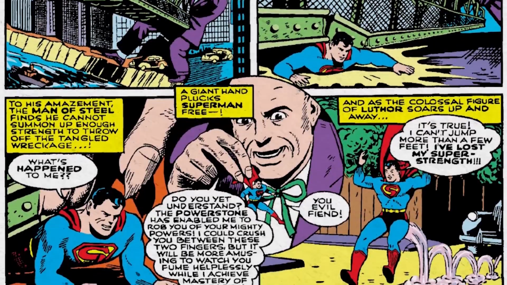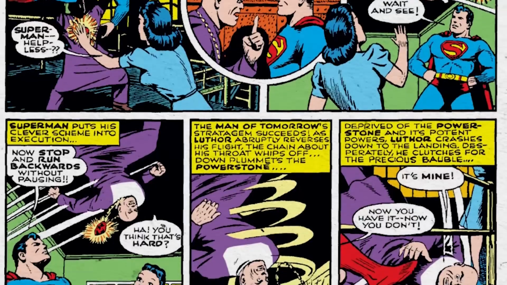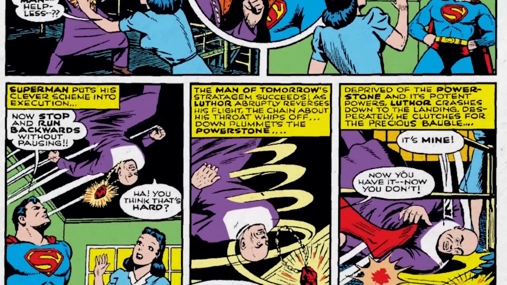Yes, just as we saw in All-Star, Lex steals Superman's powers and is about to defeat him for the first time in his history, using a magic gem worn around his neck. However, at the end of the story, Superman tricks Lex by appealing to his vanity, causing him to lose his necklace, which also became a recurring theme between these two characters.